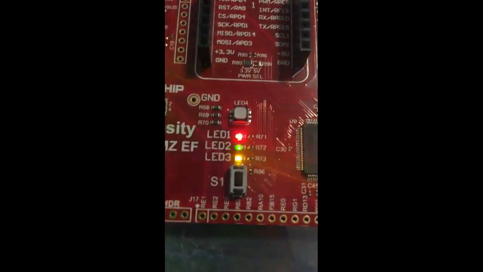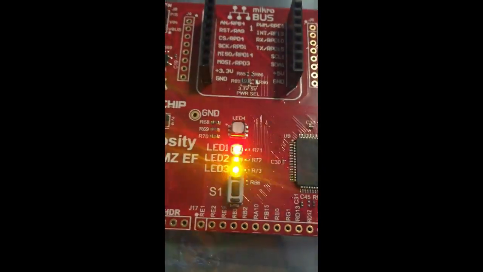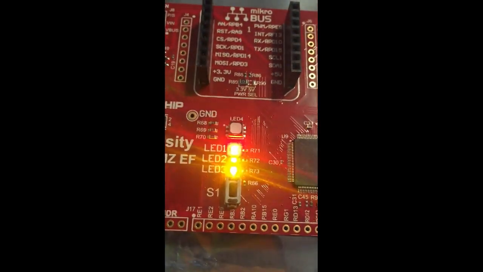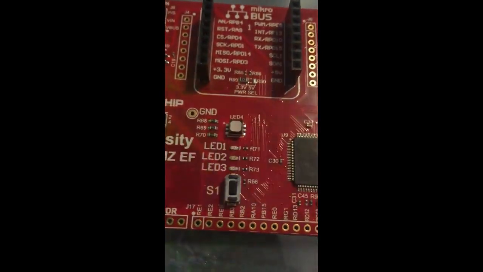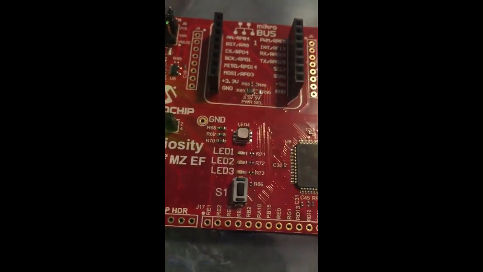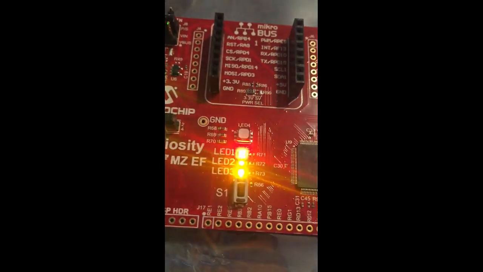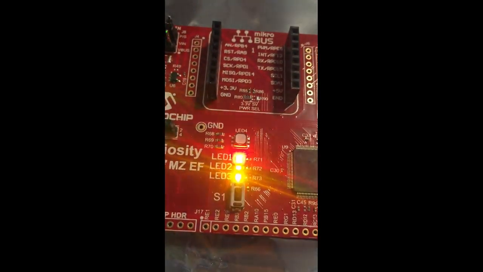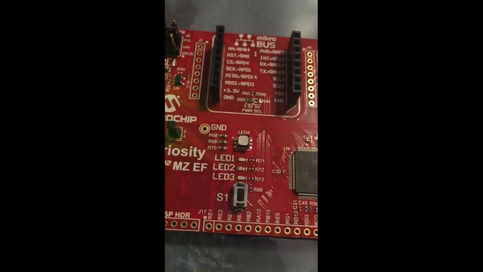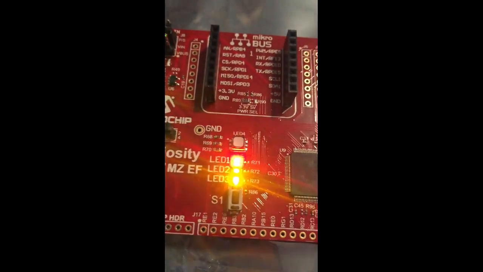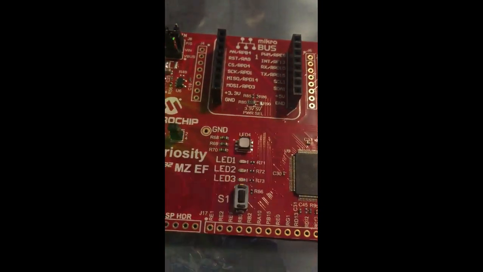I just wanted to show you that the LEDs are indeed flashing, and this is approximately the rate they're flashing at. We're running somewhere between 5 and 10 megahertz here, with a 20 million cycle loop between flashes. So it turns on, runs 20 million cycles, turns off, runs 20 million cycles, then turns back on. If you were to drop this down, it would be substantially faster.